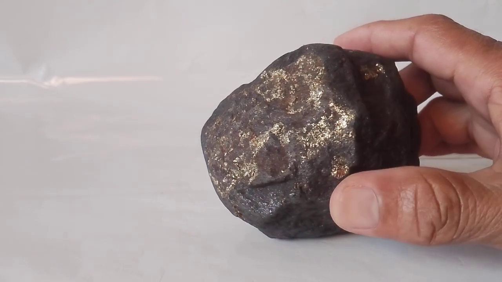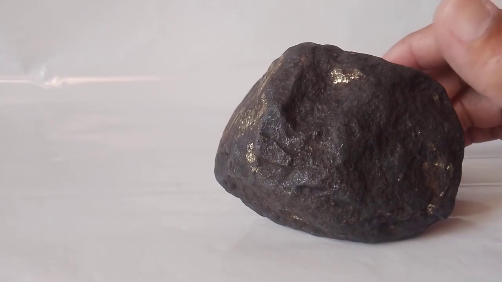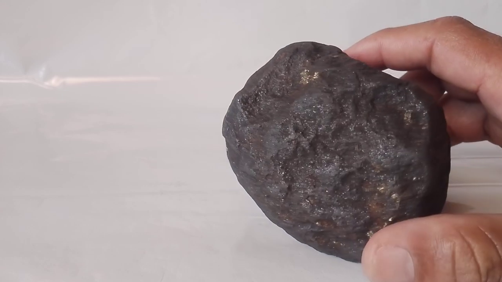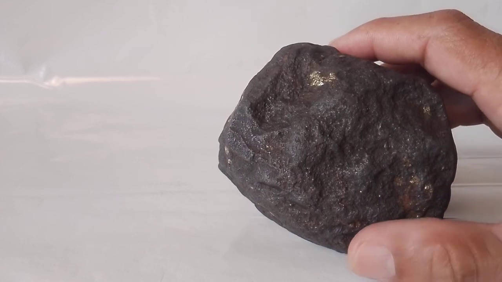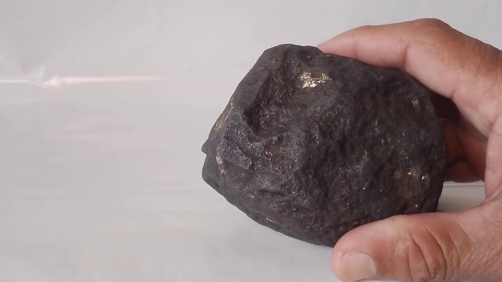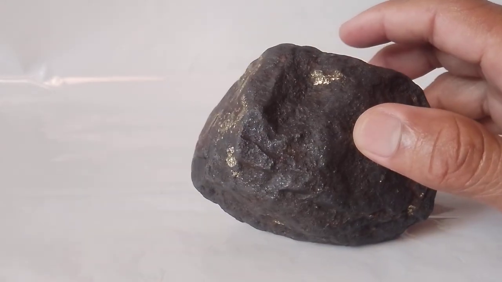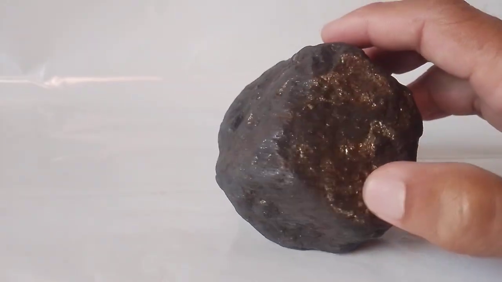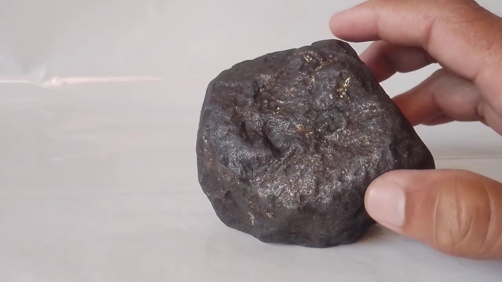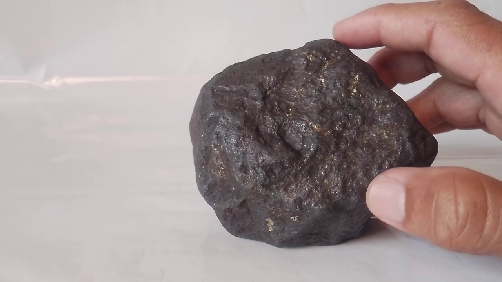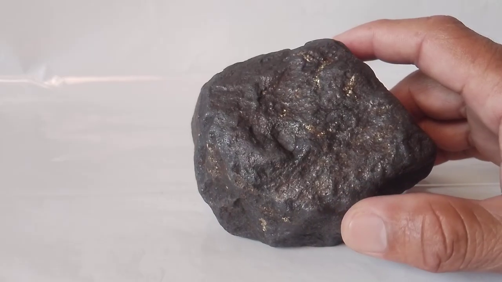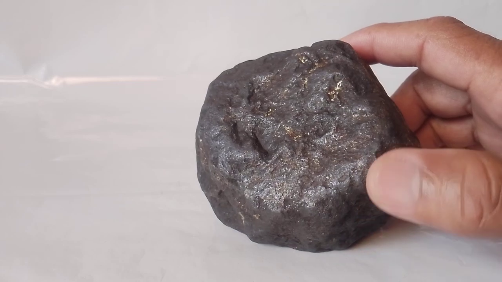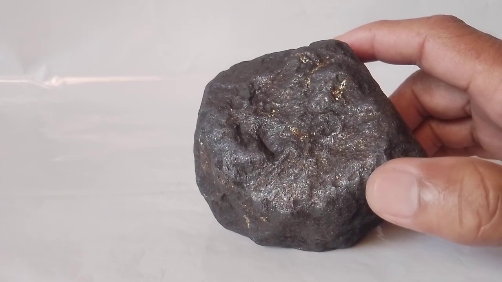And meteorite is not rounded, and the texture of meteorite is like this, not smooth. The specimen of meteorite is very black, with no bubble holes or vesicles.